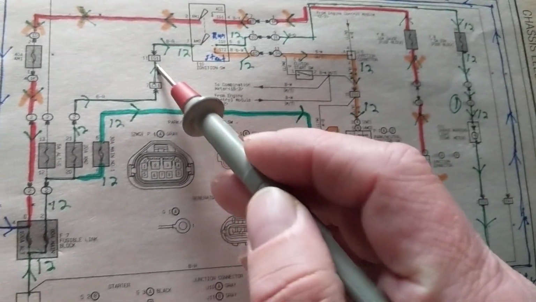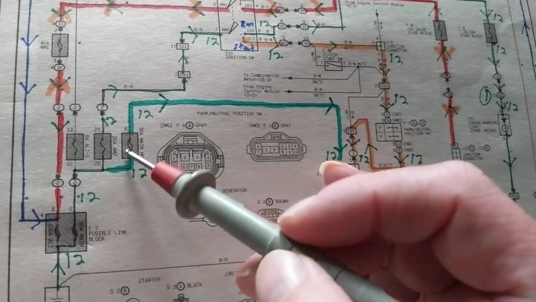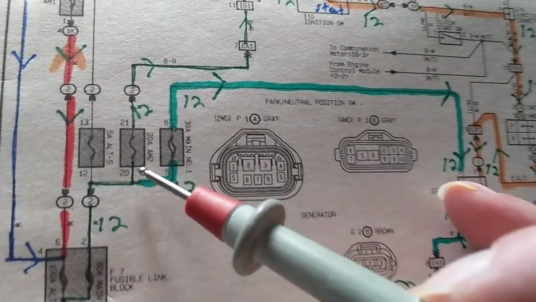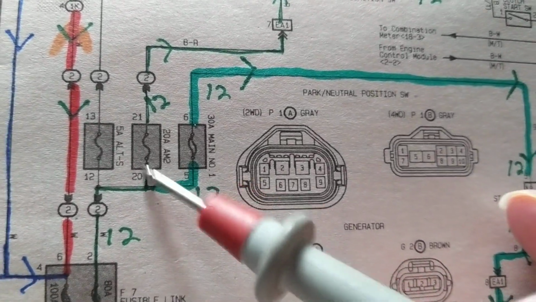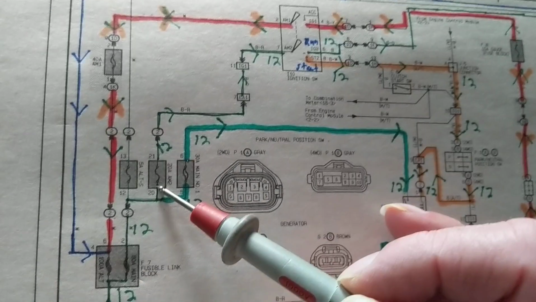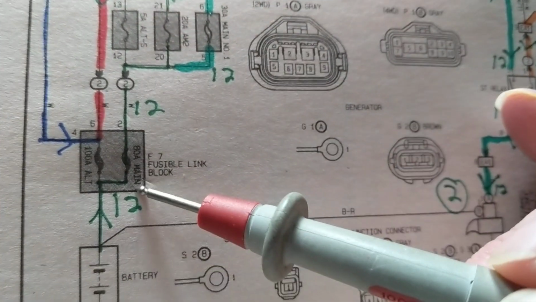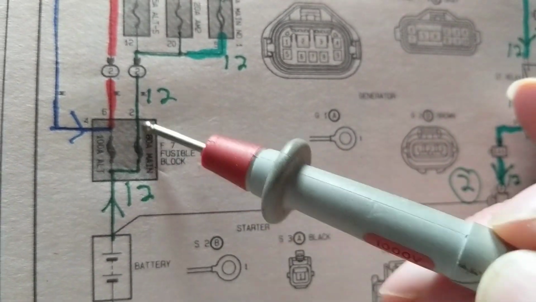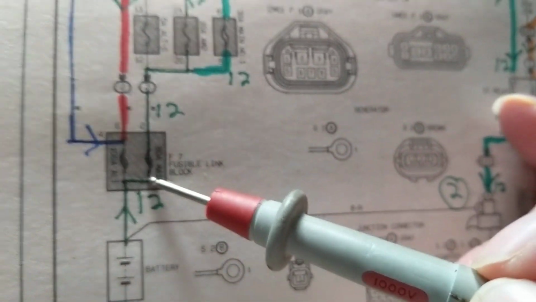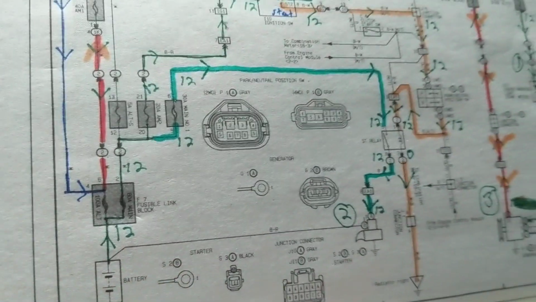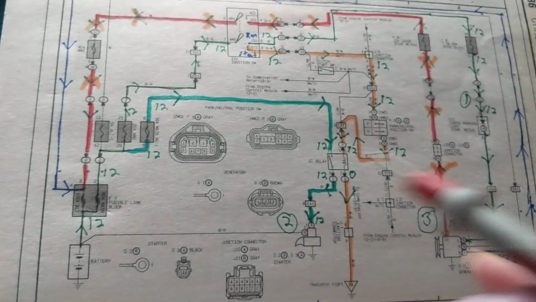What else does it tell me? It tells me, follow this one, that this fuse is also good. This 20 amp fuse. What else does it tell me? It tells me at least one of these two 80 amp fusible links or blocks is also good. So you're going to say, but Joseph, is that true? Yes, it is.